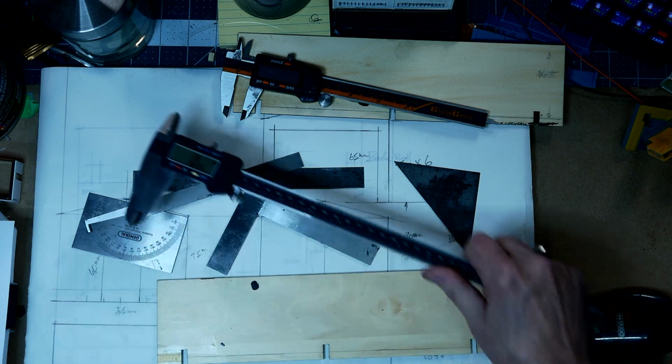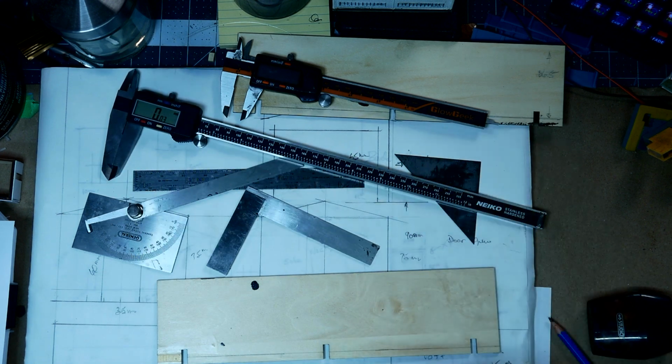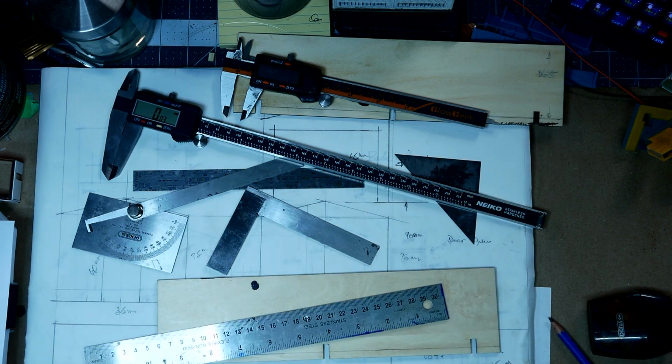The only thing I don't have here on the table is my T-square. I'm wondering if I should run and get it for you guys. It's a godsend when you're modeling. I am going to run and get it. It's just back here.